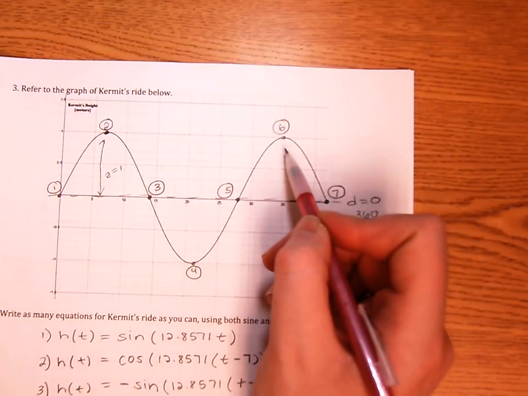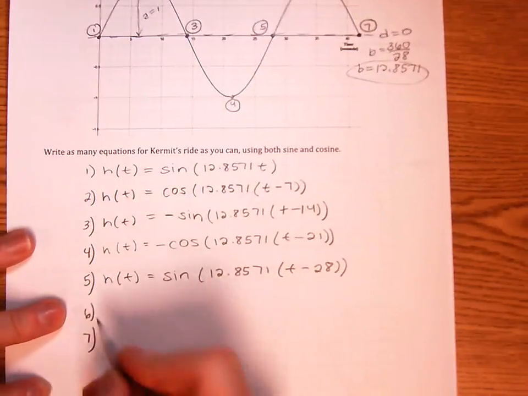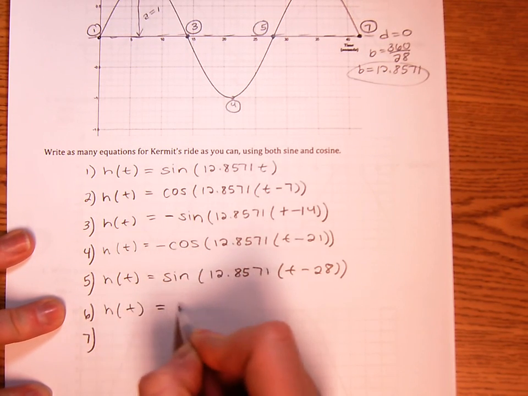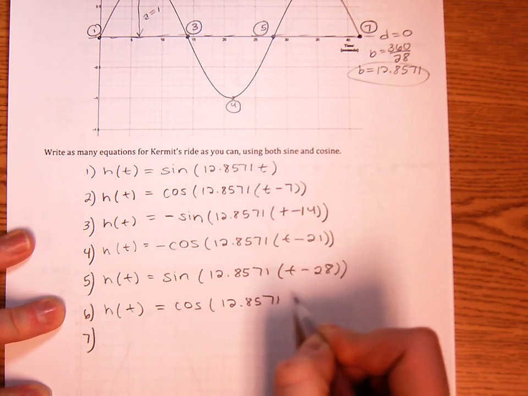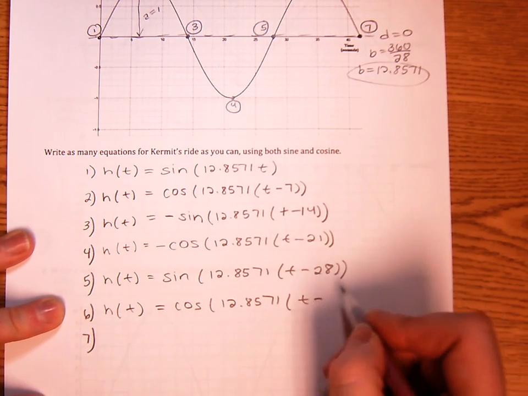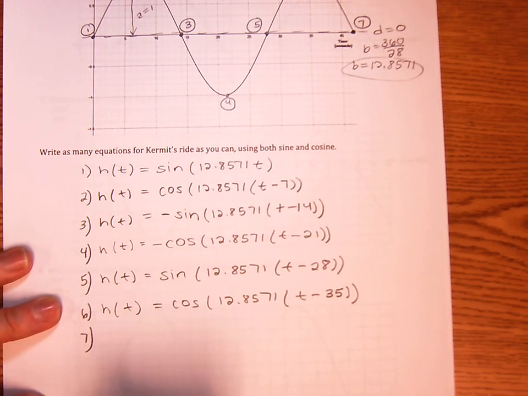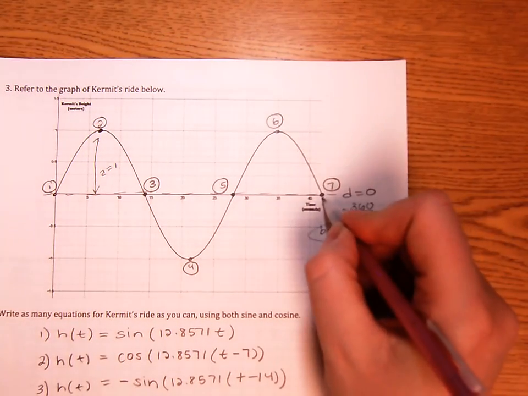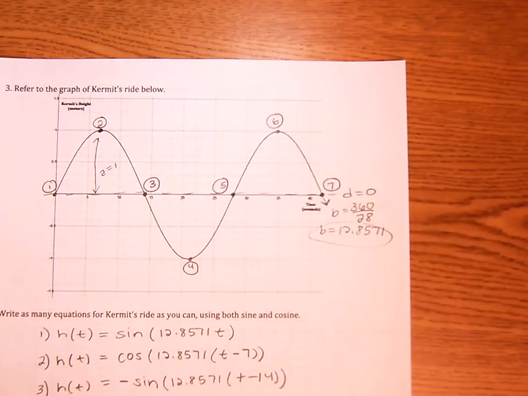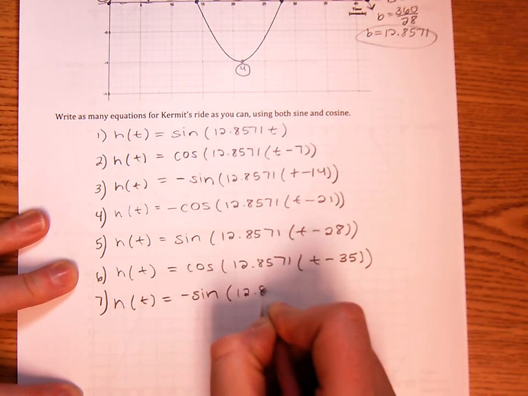Point 6 is back up at our maximum, so that can be modeled using a cosine function with no reflection. H of t equals cosine of 12.8571 times (t minus 35), in that case 35 units to the right. And then finally our last point that's shown on the graph is at the center line, so I'm going to be using sine. But if I continued this graph, I'd be going down after that point, so I do need a reflection over the x-axis.